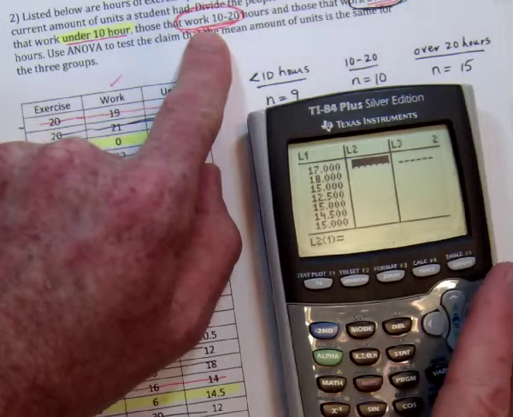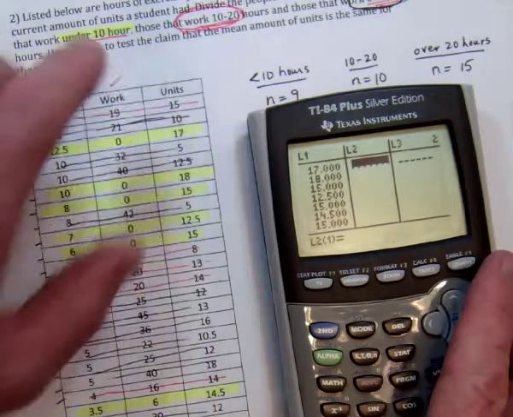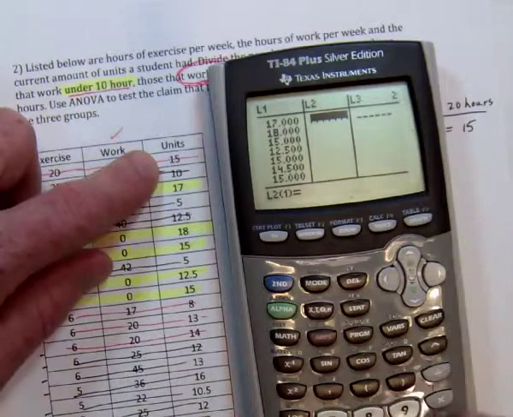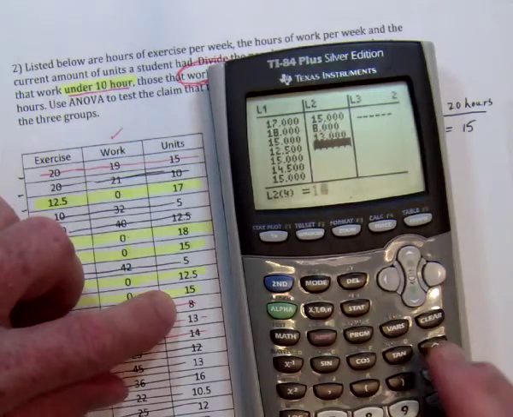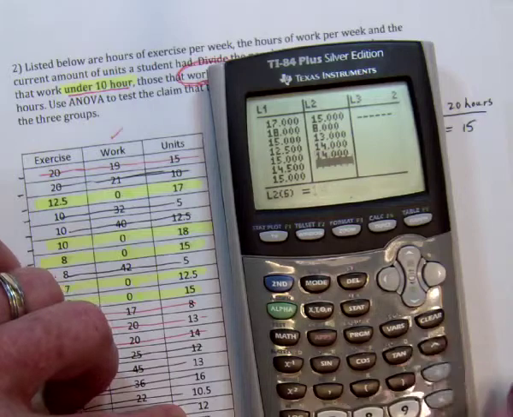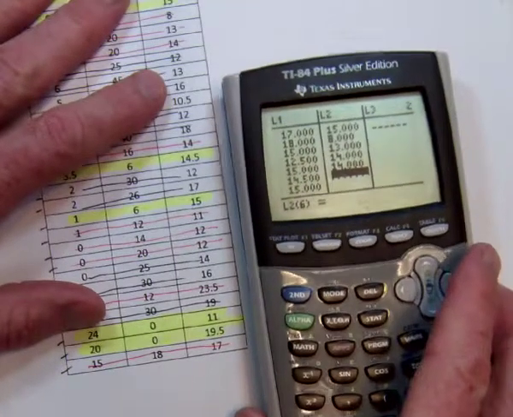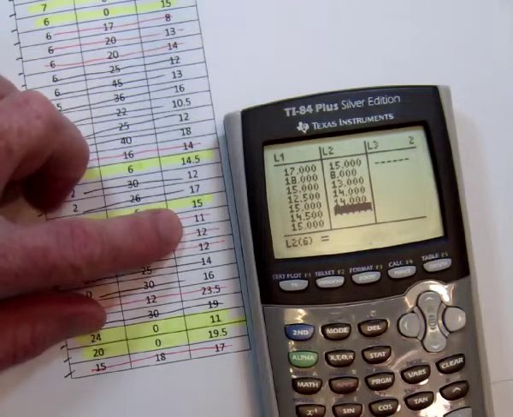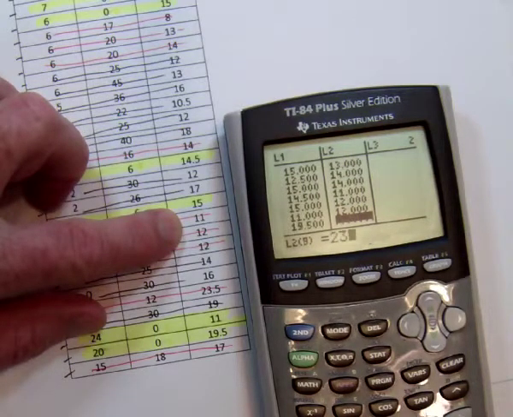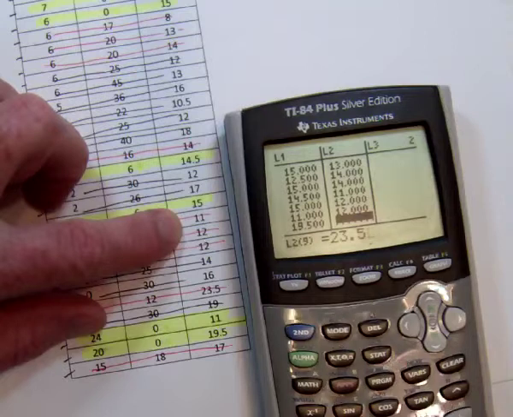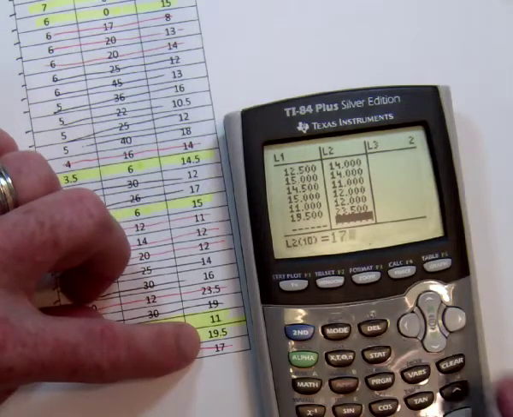Next, in list 2 is going to be the red circled or red highlighted people. So 15, 8, 13, 14, 14, 11, 12, 12, 23, wow, 23.5, that's a lot of units. And 17.